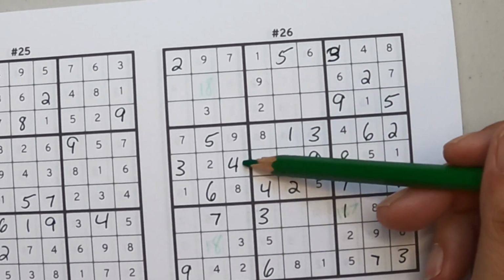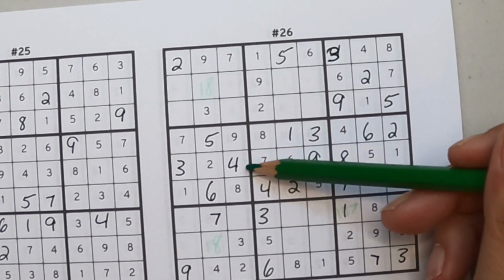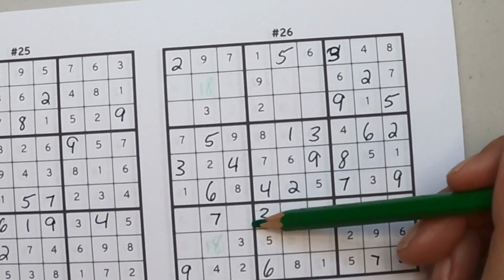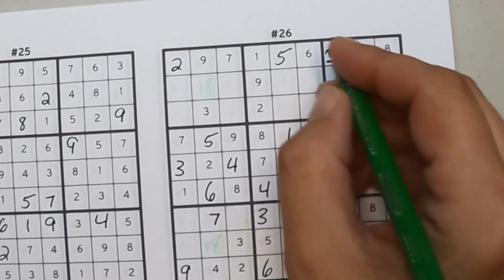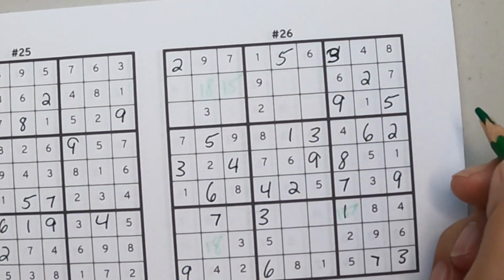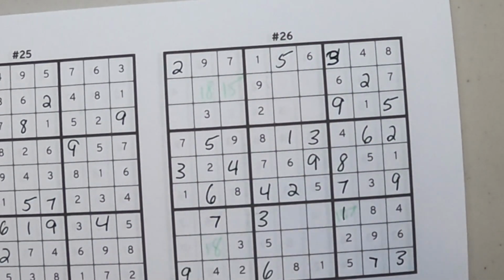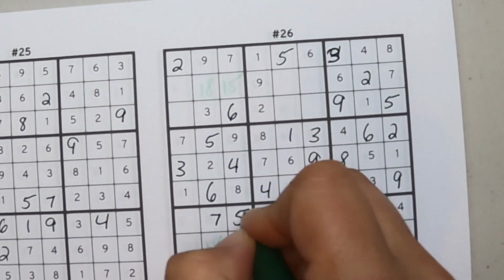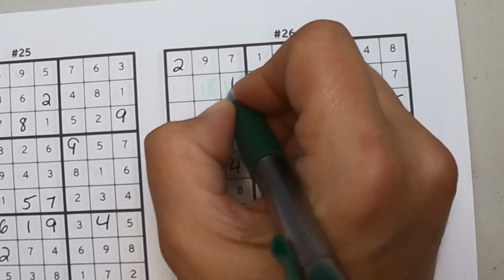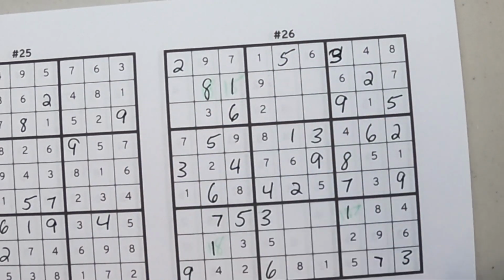For this column, we're missing 1, 5, and 6. We've got a 6 here, so 1, 5. So this is our 6, 1 here, so 5, 1. That 1 makes this our 8, 1.